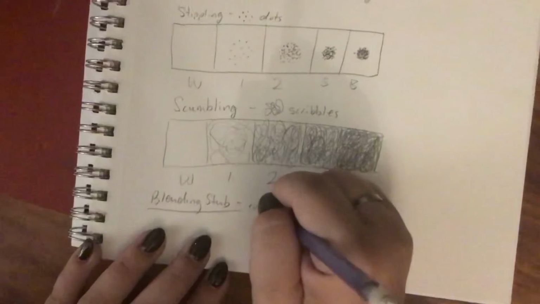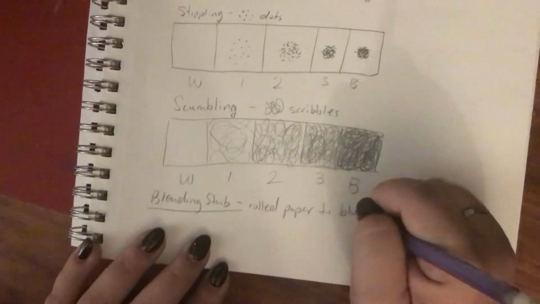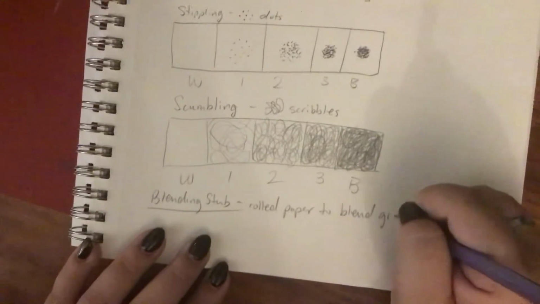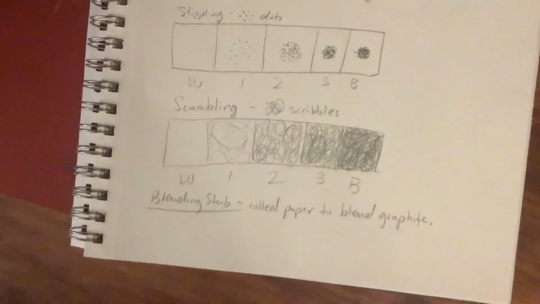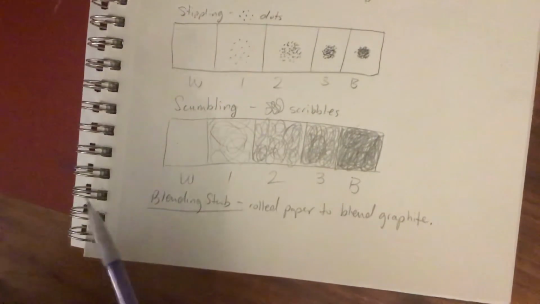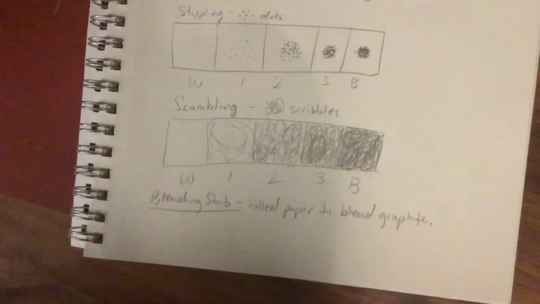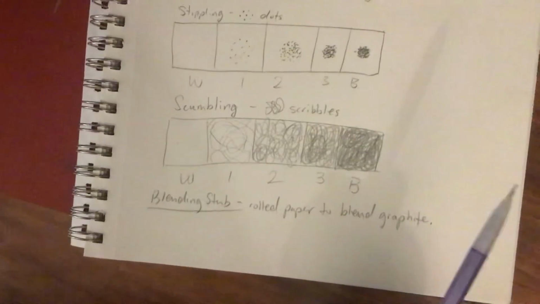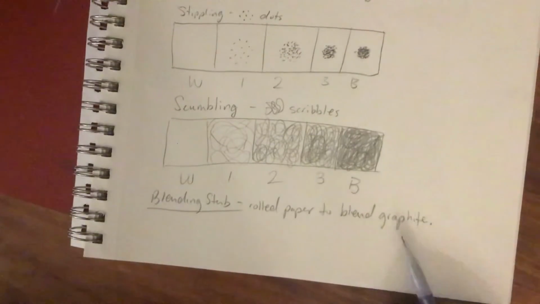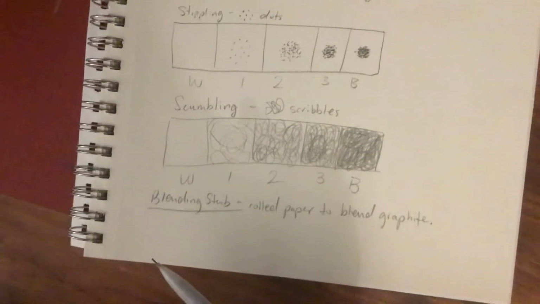what a blending stub is, it's rolled paper to blend graphite. What that means is it'll be a rolled up piece of paper that looks almost either like a cone or it looks like the pointed end of a pencil, and you rub it over your graphite to make it smooth, which we'll talk about with traditional value. And graphite is what the lead in your pencil's called. It's not lead anymore, it's graphite.